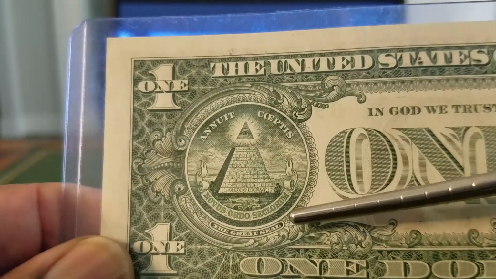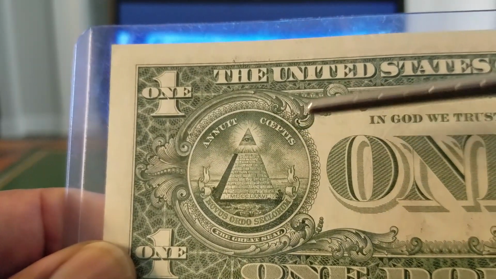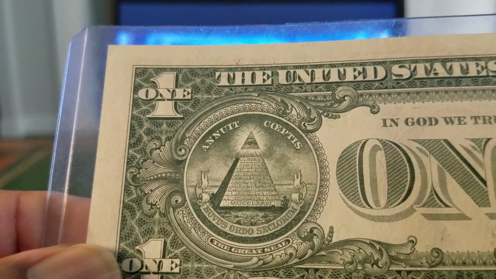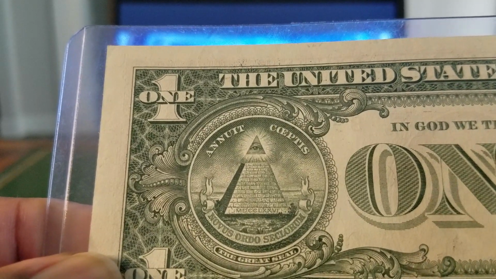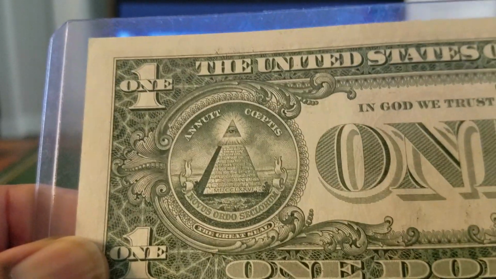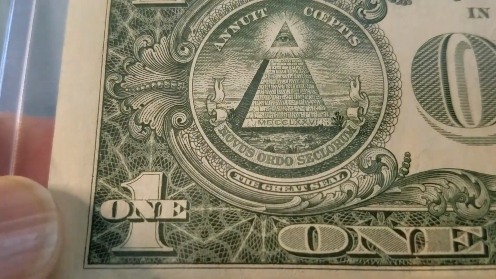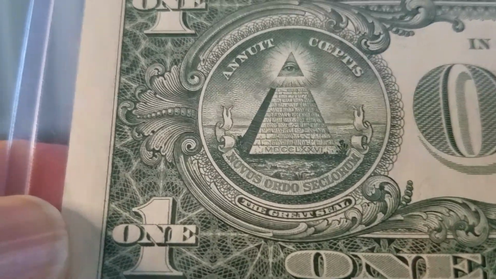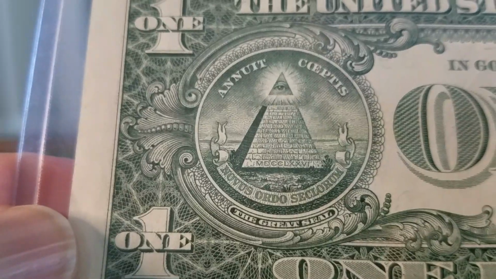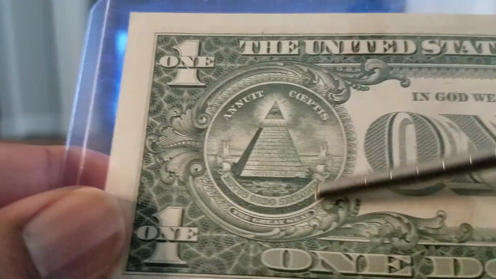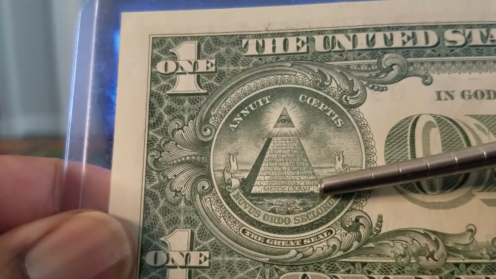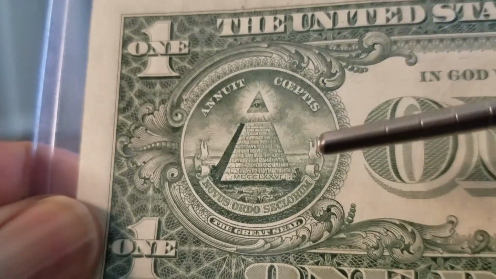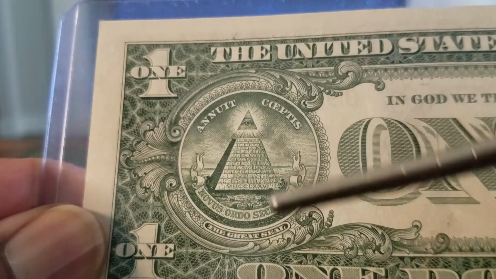At the top and the bottom, you have some Latin phrases. The Latin phrase at the top is "Annuit Coeptis," which in translation means "He favors our undertaking." And at the bottom, you have "Novus Ordo Seclorum," which translated is "New Order of the Ages." This is a reference to the new American era. A little bit above that, you have Roman numerals that add up to 1776, which is the year that America got its independence from Great Britain.